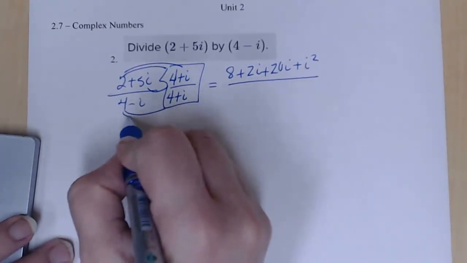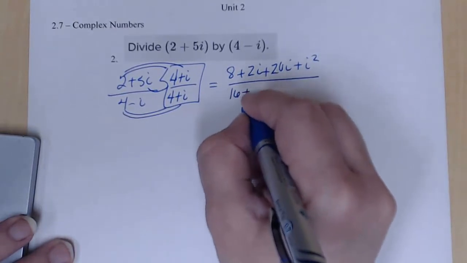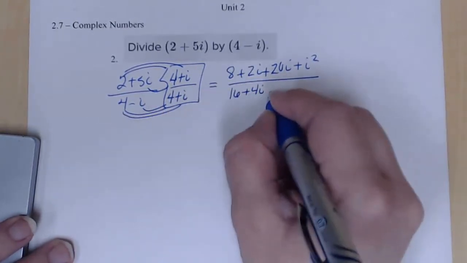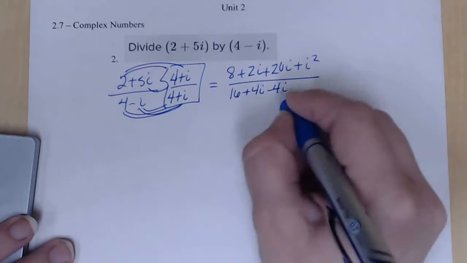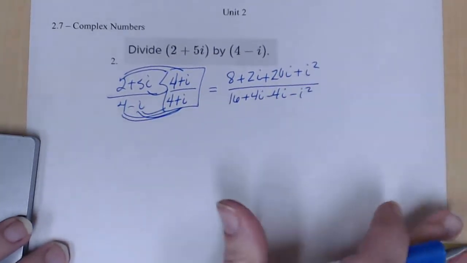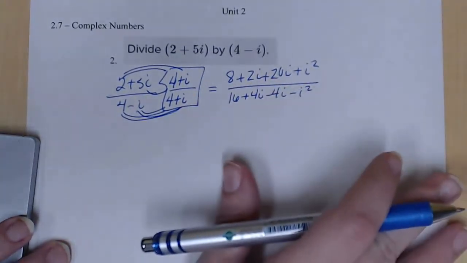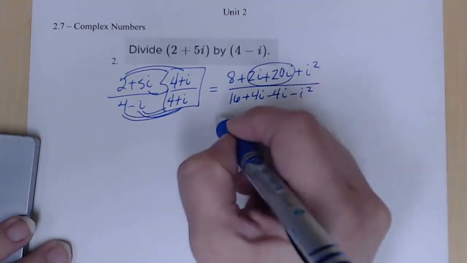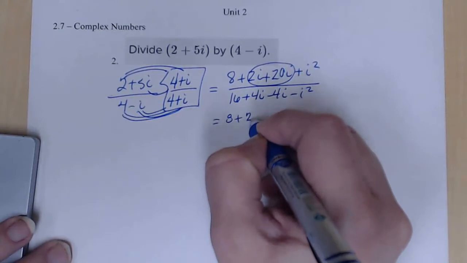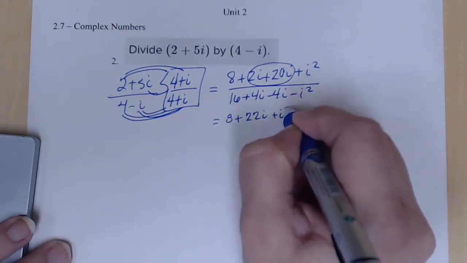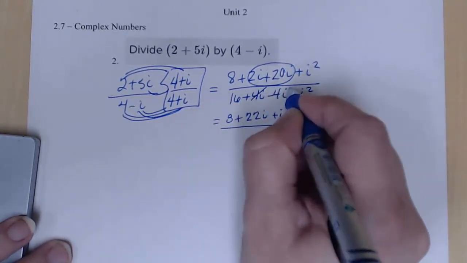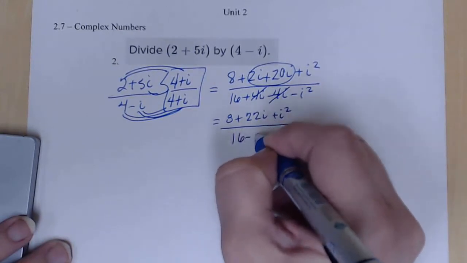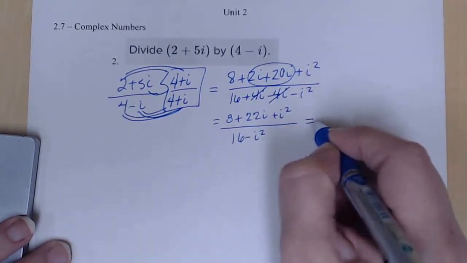On the bottom, I'm going to distribute this out. This gives me 16 plus 4i minus 4i minus i squared. So that's just my raw multiplication. I did not plug anything in here. I'm going to combine like terms so I can put these two together. So it gives me 8 plus 22i plus i squared, all over, these two would cancel, so 16 minus i squared.